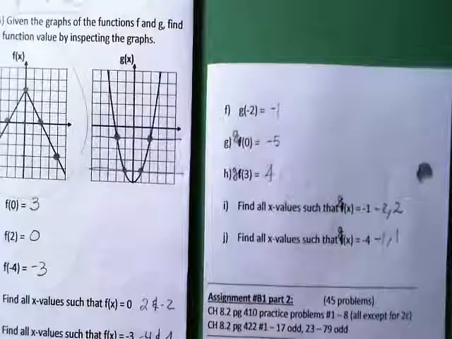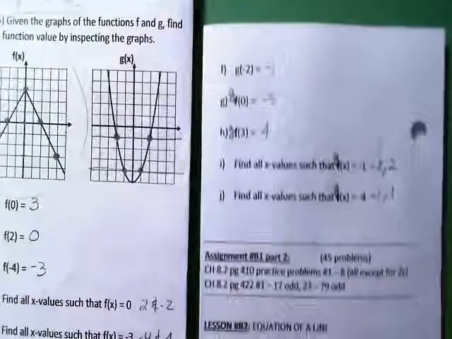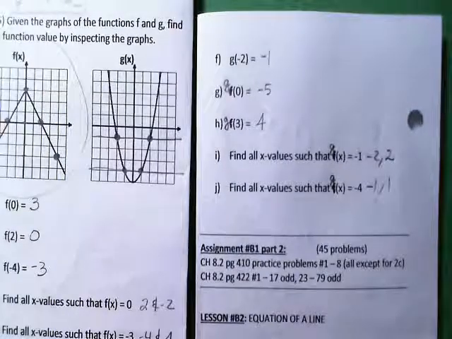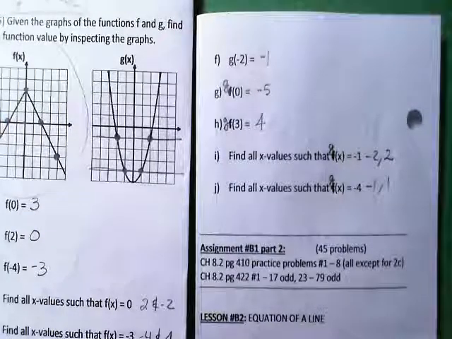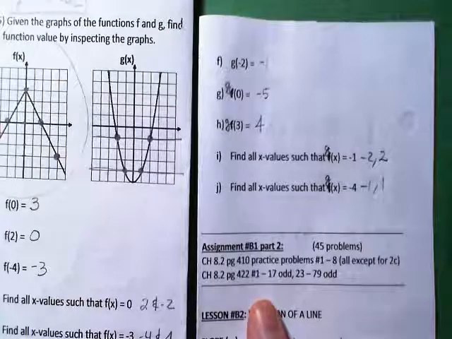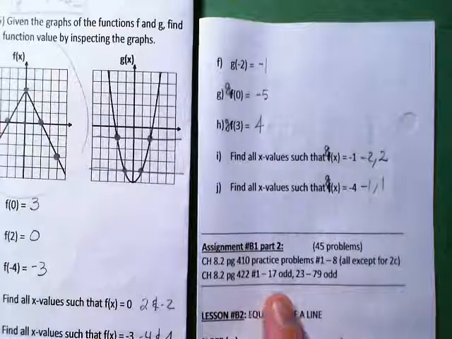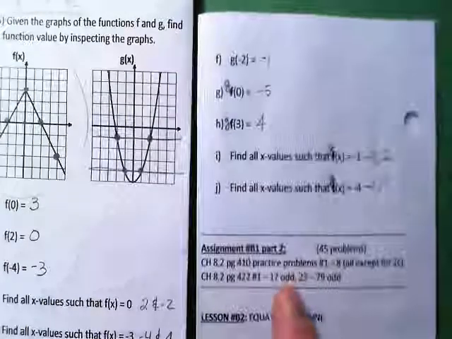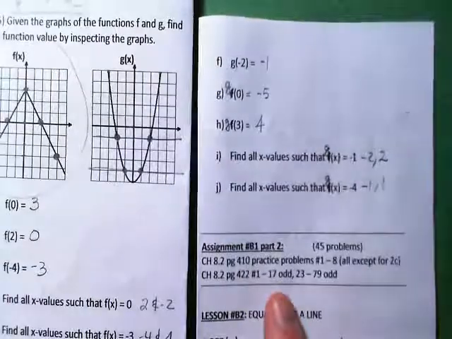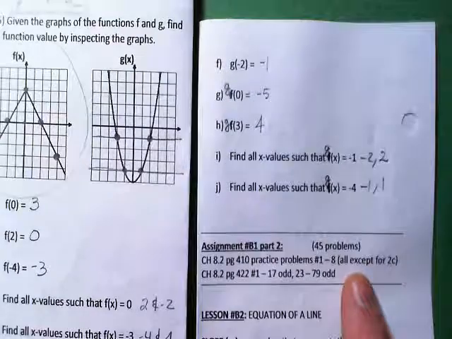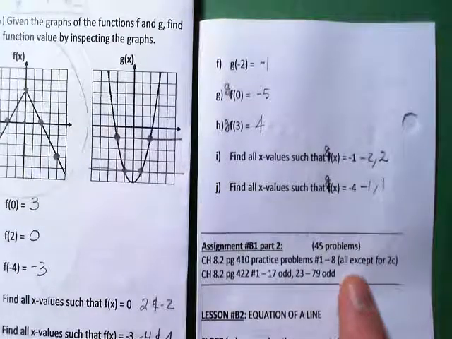So this concludes the problems for lesson B1 part 2, and here's your assignment out of the textbook. Okay, remember, if anything asks you to graph, you can always use the graphs that I provided you, so cut and paste it. If it doesn't ask for a graph, then just do the problems like you normally would. Okay, also notice here that you don't have to do problem 2C, but all the other problems in the practice problems need to be done.